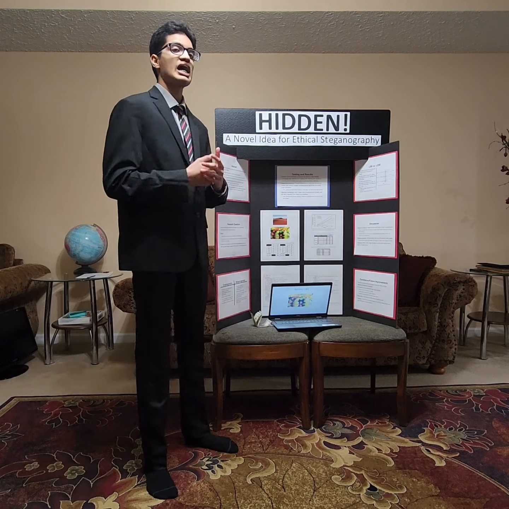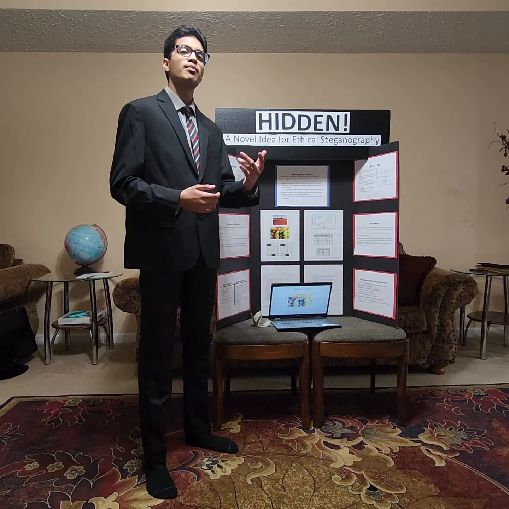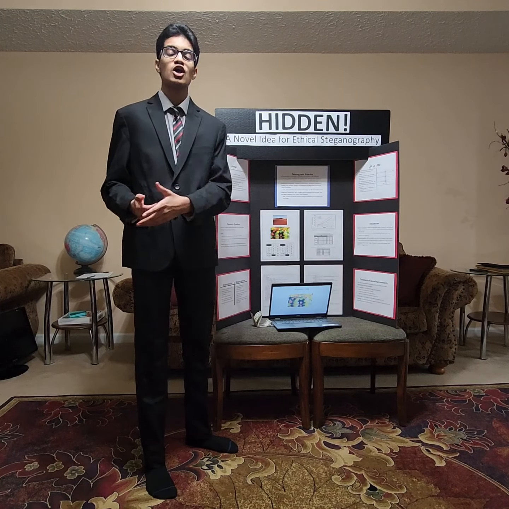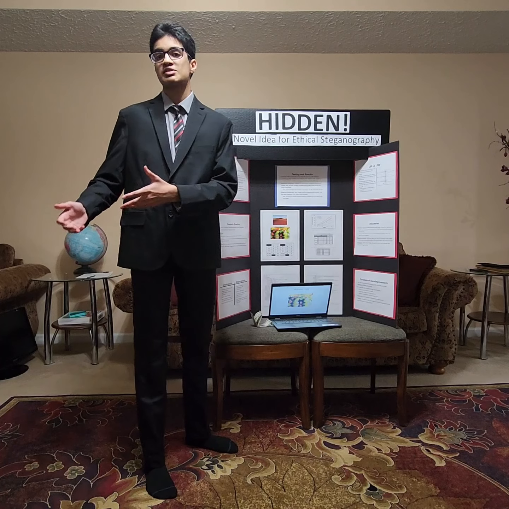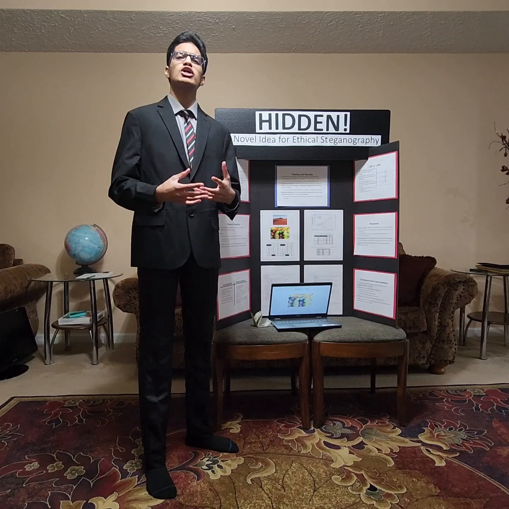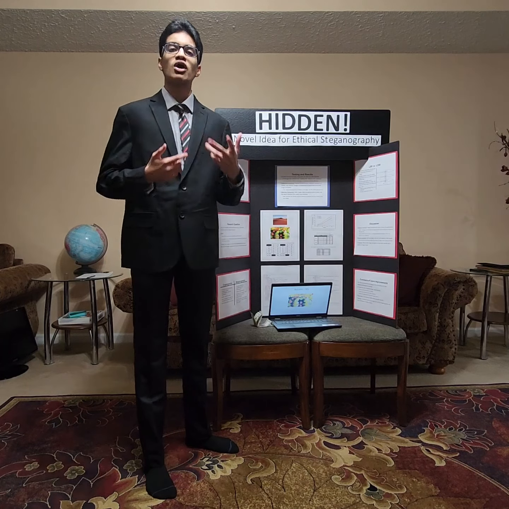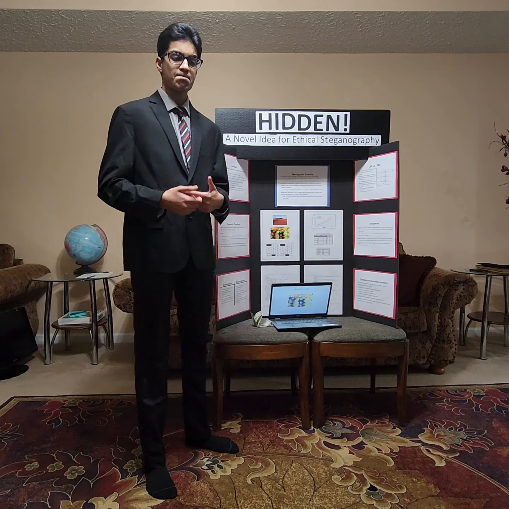To investigate this, I evaluated an existing least significant bit method and my proposed least two significant bit method, commonly known as LSB versus L2SB. So what is the main question I'm trying to solve? The main question I'm trying to solve is, how can I incorporate additional information in images while minimizing the risk of image corruption?